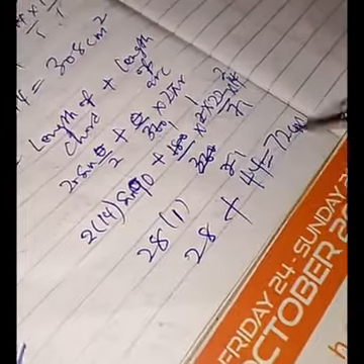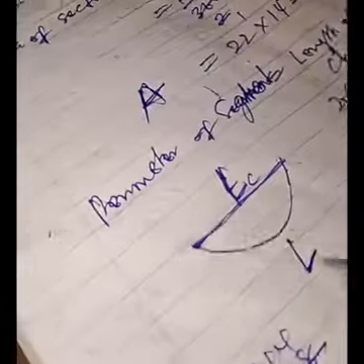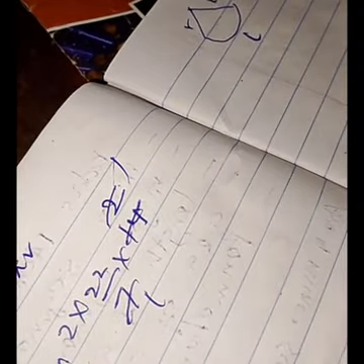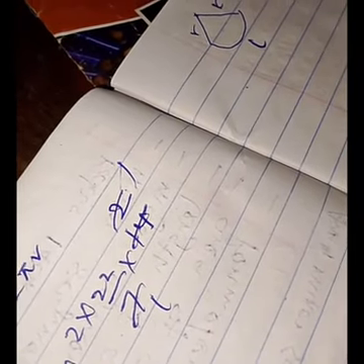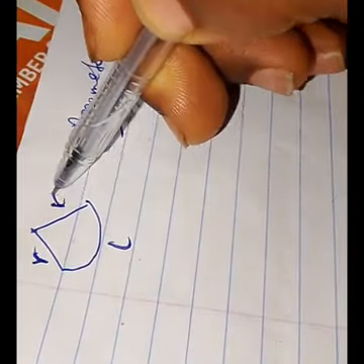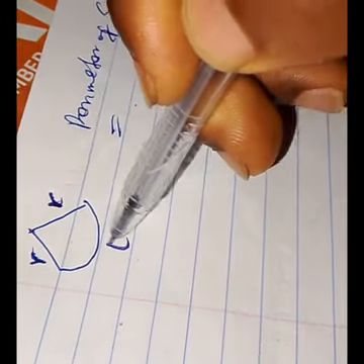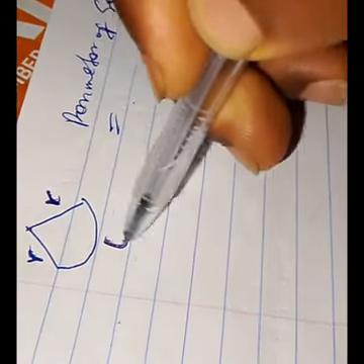Remember that the unit of perimeter is what? Centimeter. Perimeter of segment is centimeter. Then when it comes to the perimeter of sector, the formula is going to be, you see this place is a radius, this place is a radius, then this place is a length of arc.